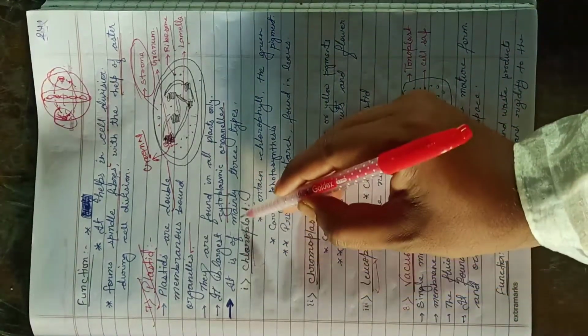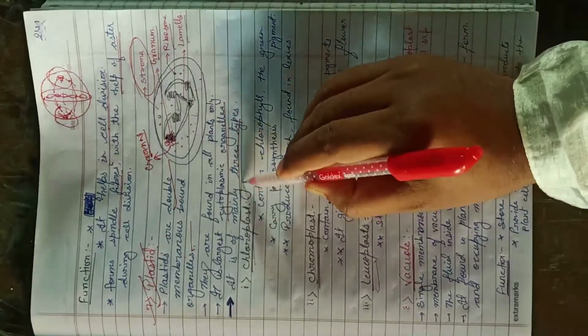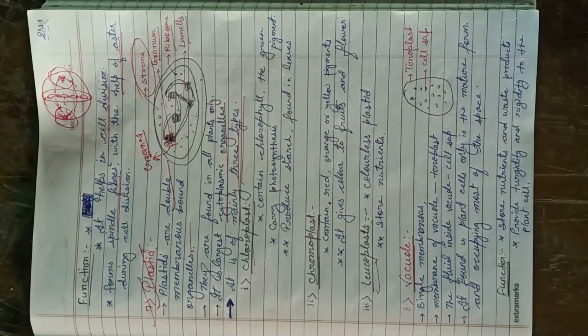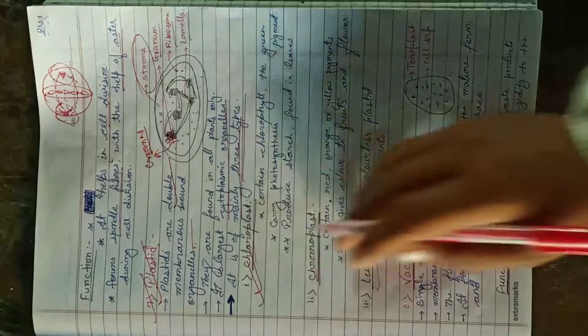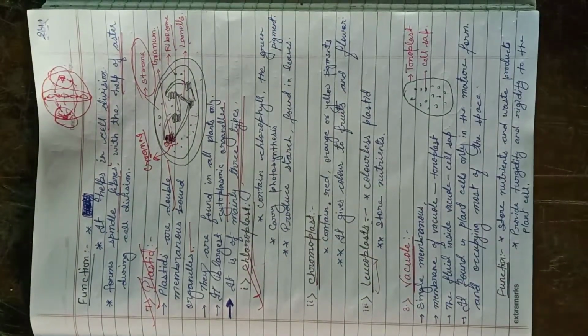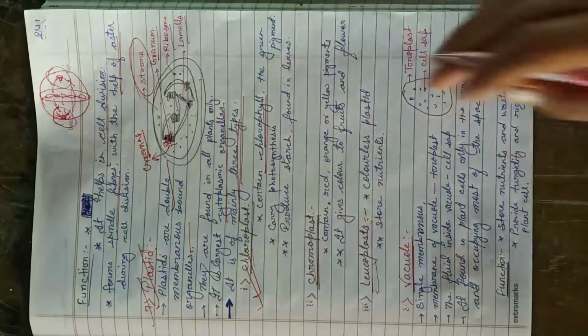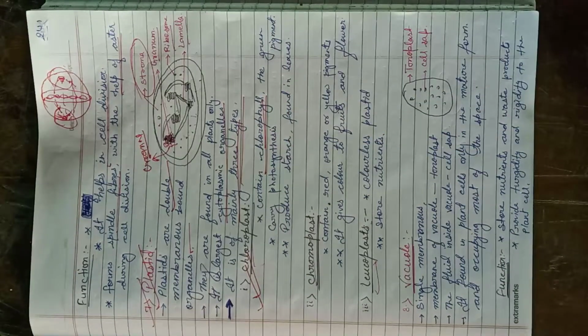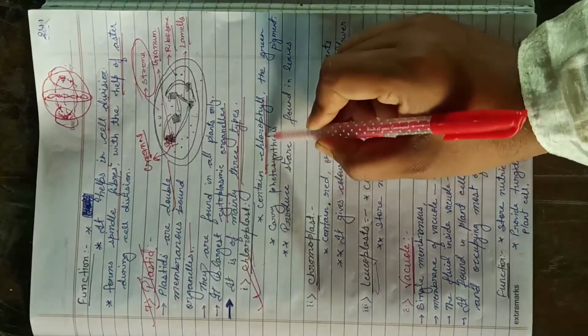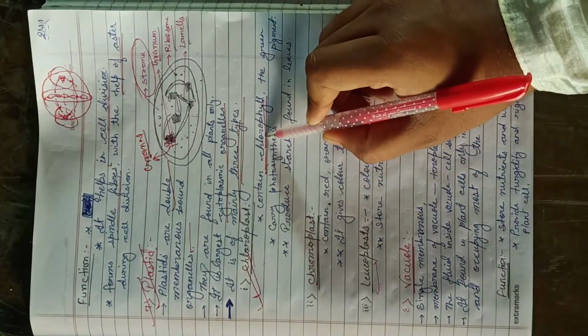So we are here to learn about the different types of plastid. The first and most important one is chloroplast. The chloroplast contains a green colored pigment called chlorophyll. As you know, what is the function of chlorophyll? Chlorophyll gives color to the leaves of the plant.